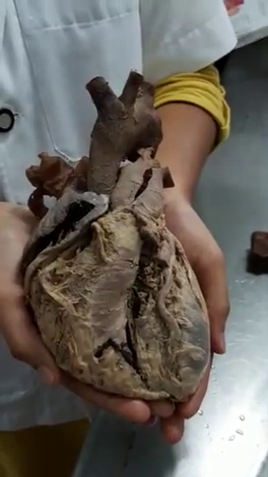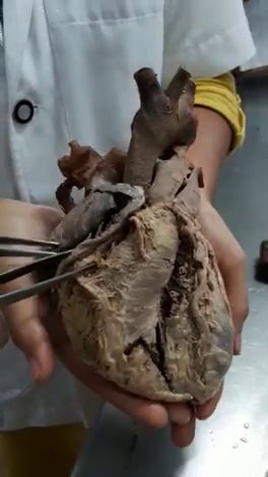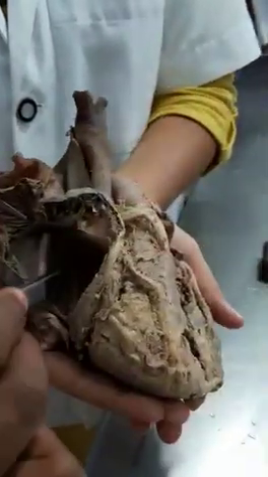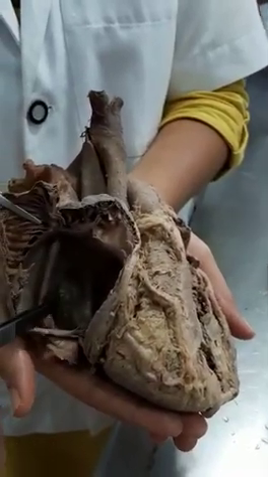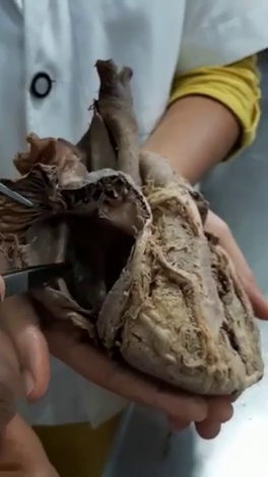Now let's see the internal structure of the right atrium. Firstly, the smooth posterior part or sinus venarum. Developmentally, it is derived from the right horn of the sinus venosus. Most of the tributaries except the anterior cardiac veins open into it.